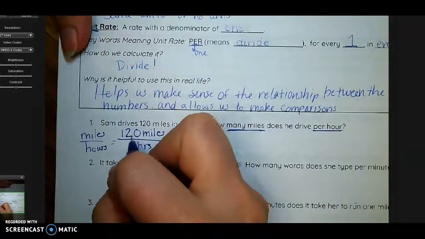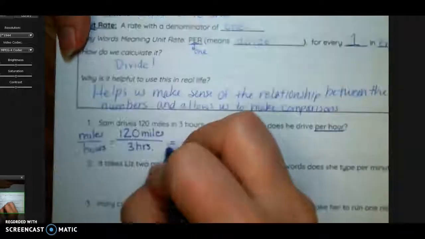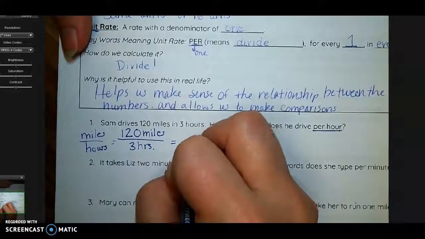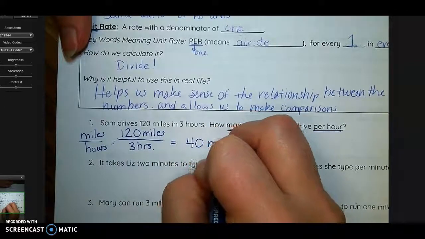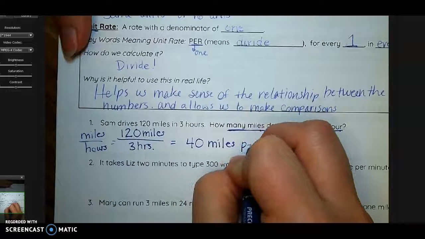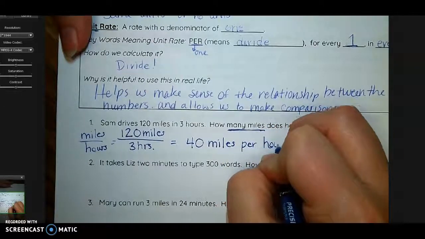So when I do this, I do 120 divided by 3. And 120 divided by 3 is 40. And then I say miles per hour.